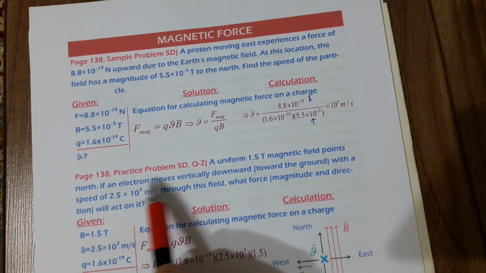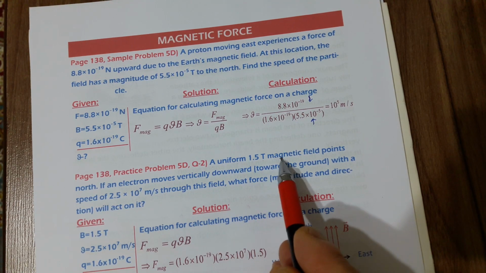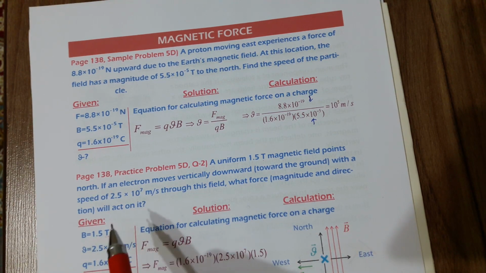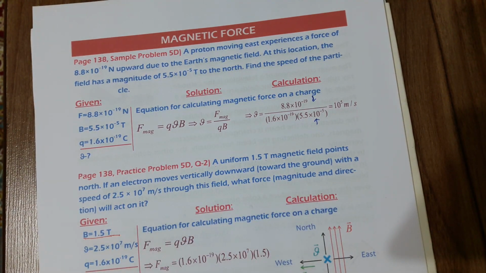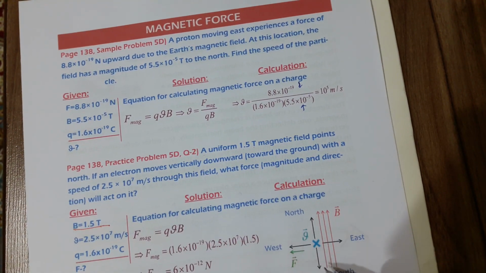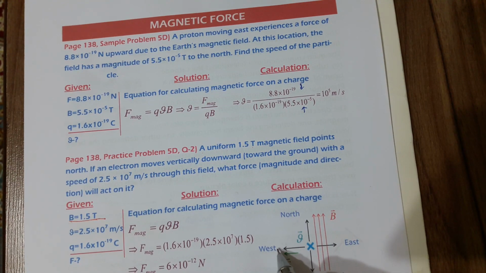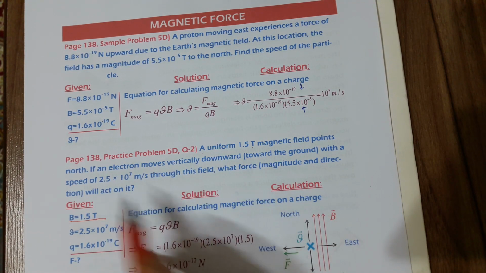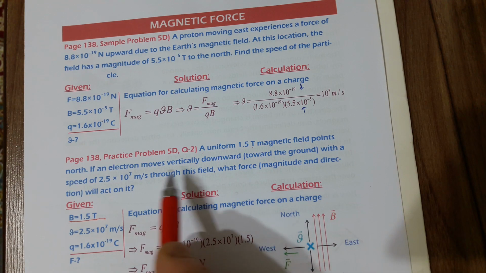For example, let's do practice problem 2. It says a uniform 1.5 Tesla magnetic field, that is, B is 1.5 Tesla, points north. So we are going to draw the directions first: north, south, east, and west. These are the directions. The magnetic field is pointing north, so I draw the magnetic field lines towards north, as you see.